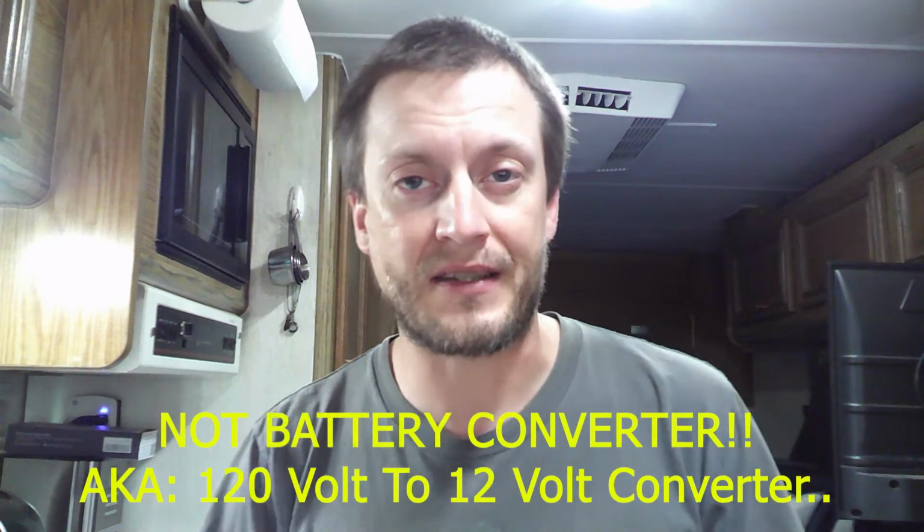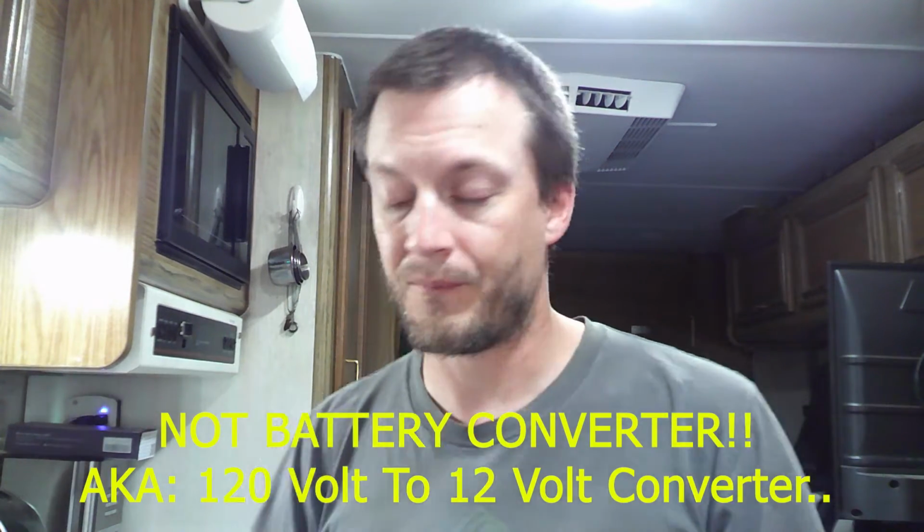So, you might be asking, why would I go and install a 120 volt light switch into my RV which uses all 12 volt lights, right? Well, here's the thing. For the most part, yes, that is true. There'd be no sense of using one of these switches for my lights. They're all 12 volt. This is for my battery charger, also known as the battery converter.